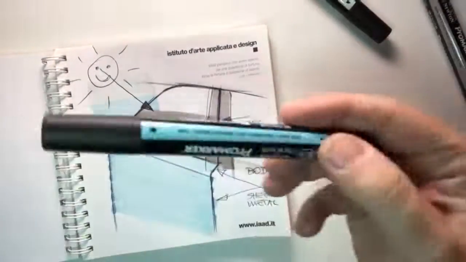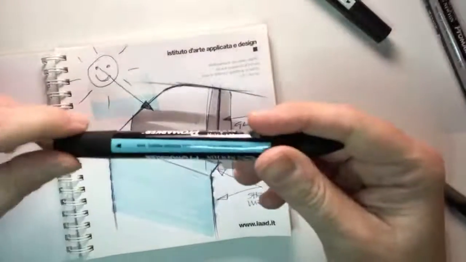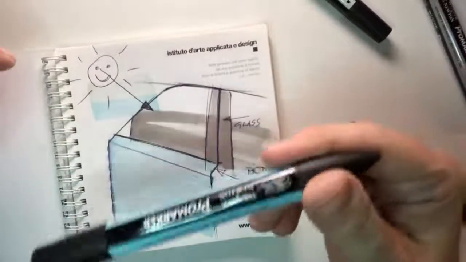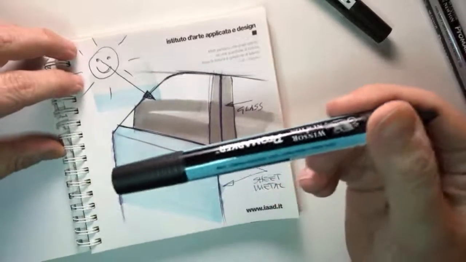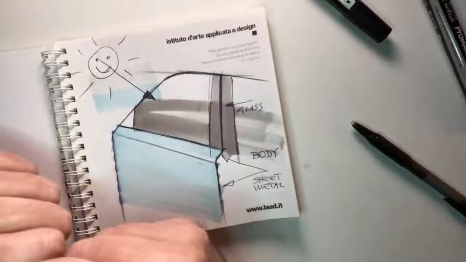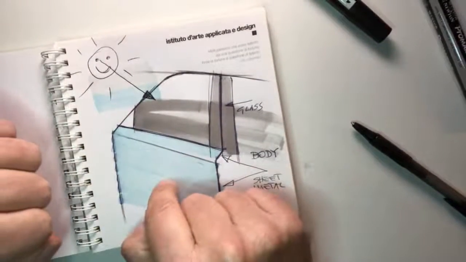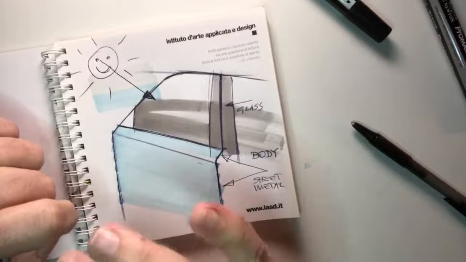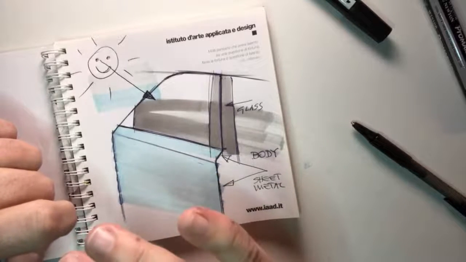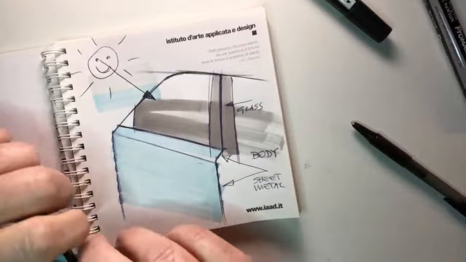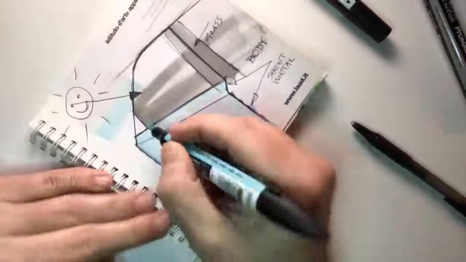Then I will go back, now that it's dry, I will take again the light blue I used before, and I will hit again the section of the side body to make it a little bit darker in the area that is a little bit more in shadow, which is this one.